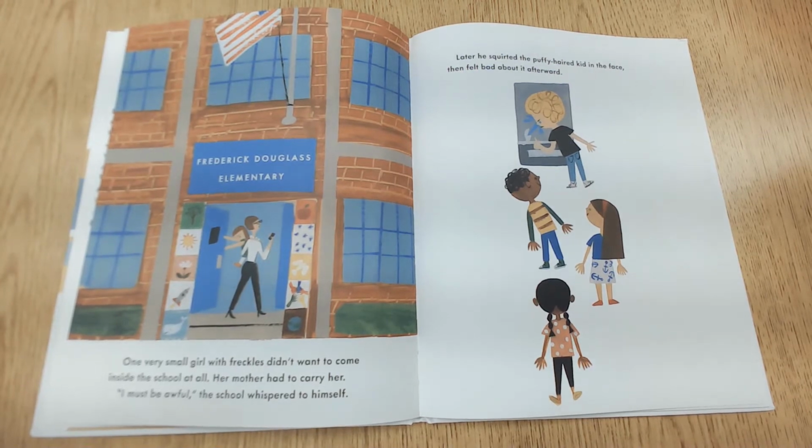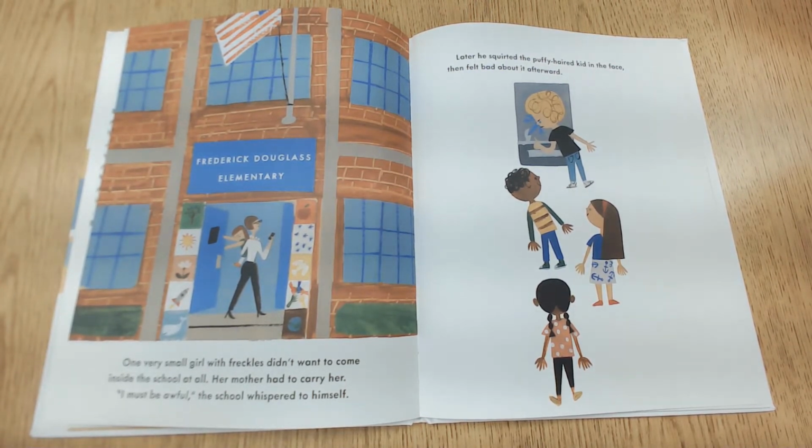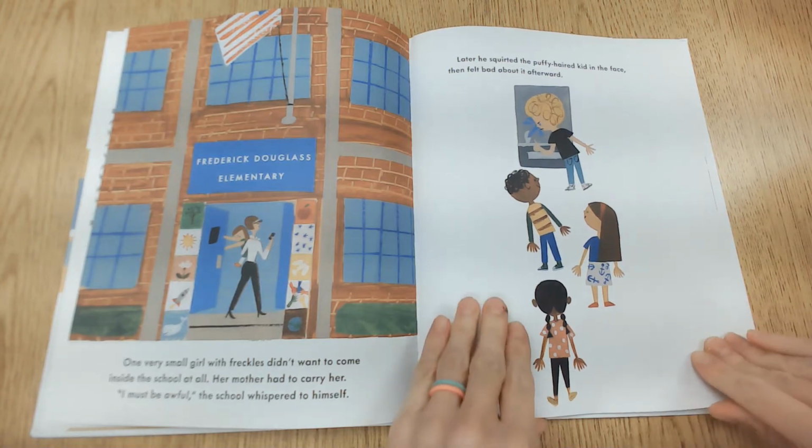One very small girl with freckles didn't want to come inside the school at all. Her mother had to carry her. "I must be awful," the school whispered to himself. Later, he squirted the puffy-haired kid in the face, then felt bad about it afterwards.